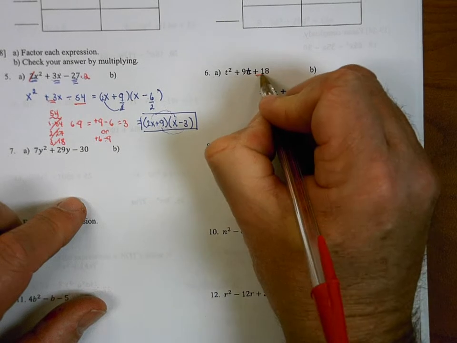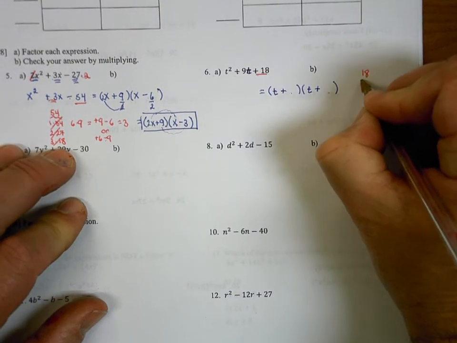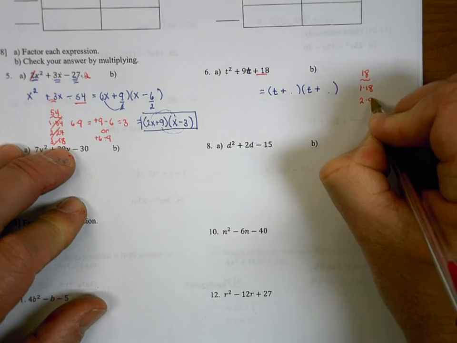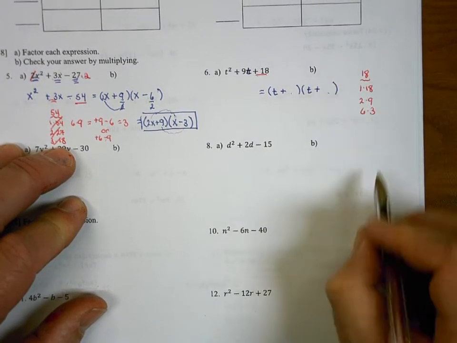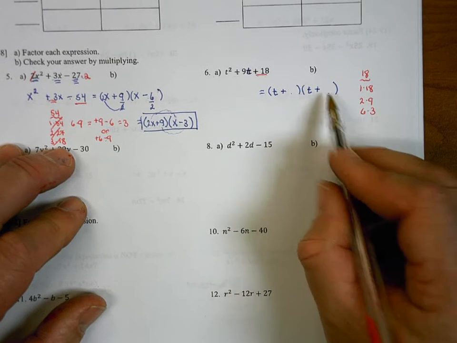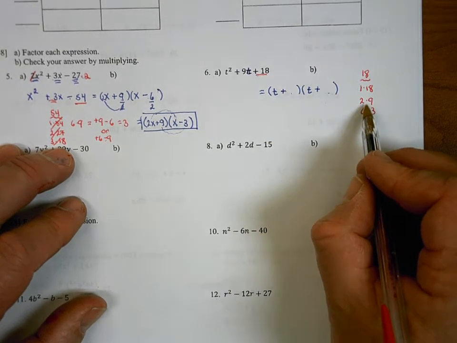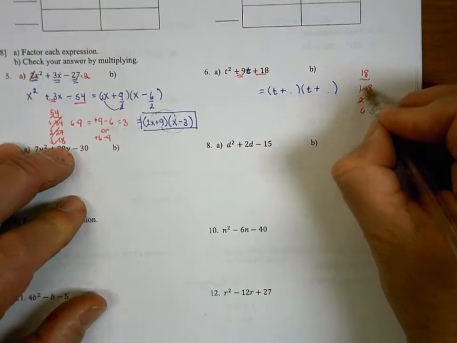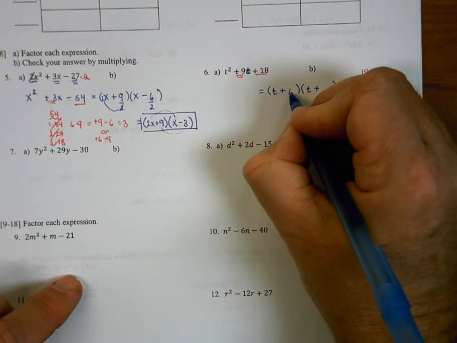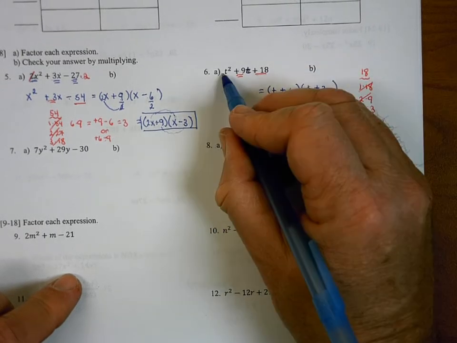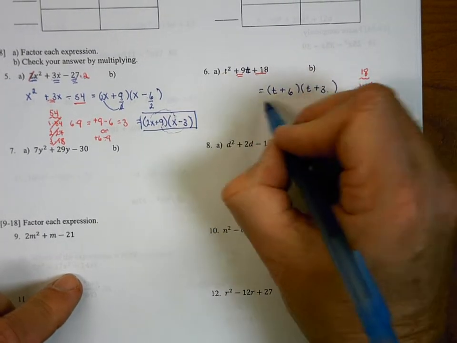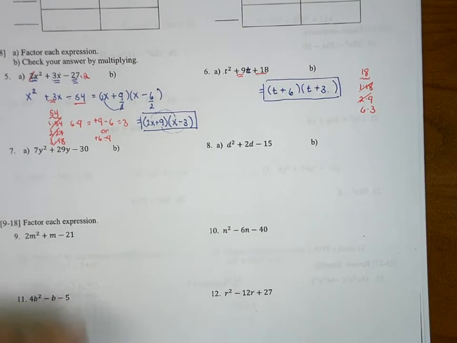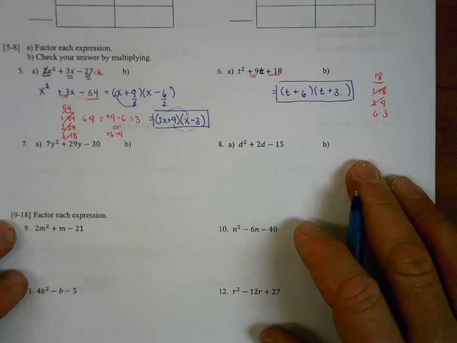And now to figure out which number goes in each side, at the end of each parentheses, I take my last term, which is 18, and I'm going to make a list of all the pairs of numbers that multiply to make 18. 1 times 18, 2 times 9, 6 times 3. One of those pairs is my answer for those numbers. It's which pair can be added or subtracted together to make positive 9. So it has to be 6 and 3. So I have t plus 6, t plus 3. Since there was no leading number, no leading coefficient, there's my factored form of my expression, t squared plus 9t plus 18.